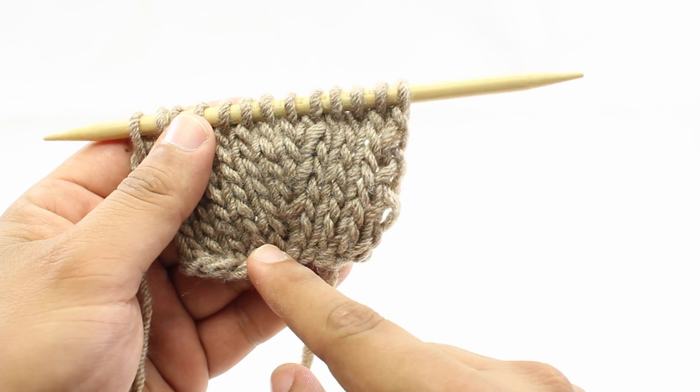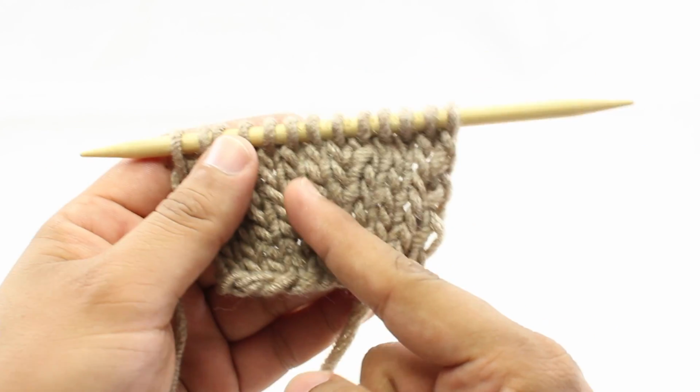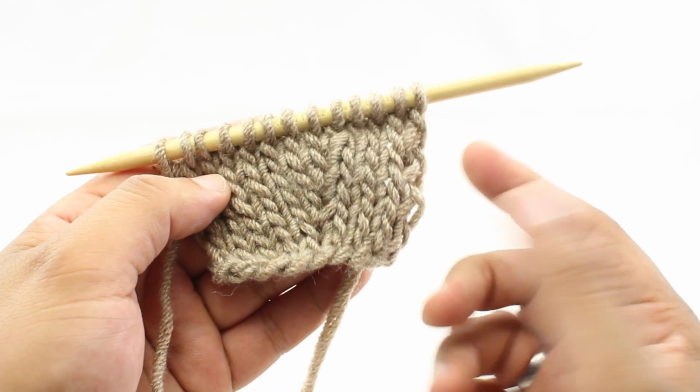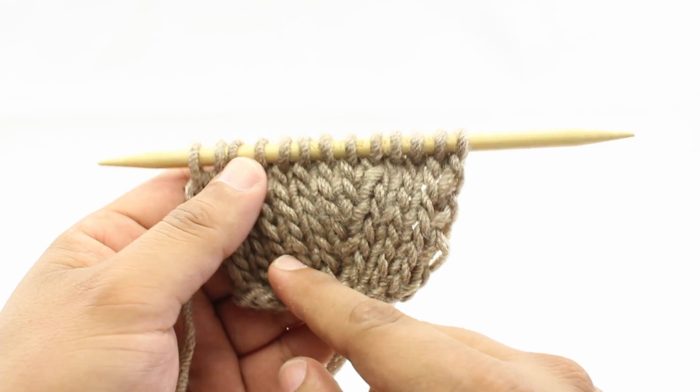Now the right loop increase is going to create a right leaning increase. Okay, you can see that these stitches are going this direction. Obviously if you're left-handed, then it's going to go the other direction.